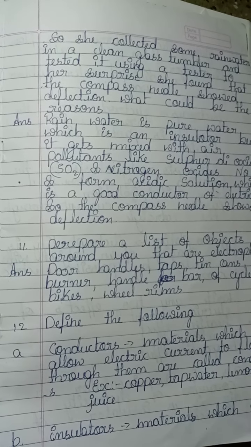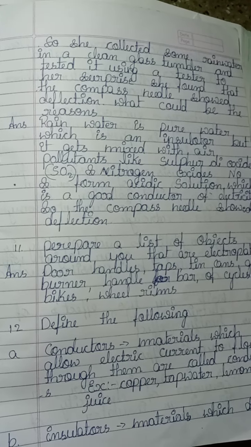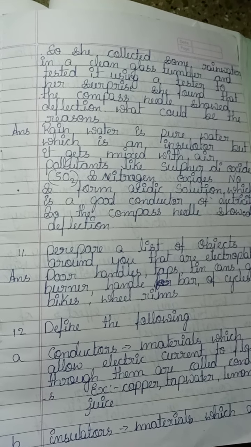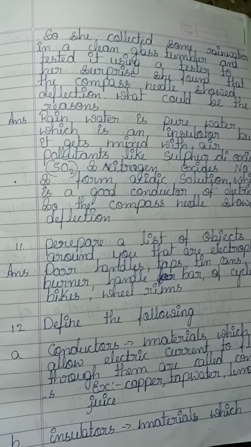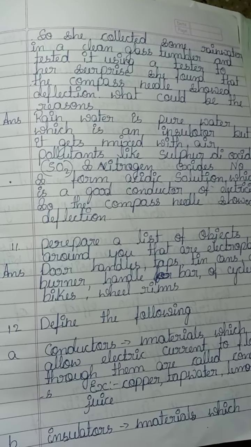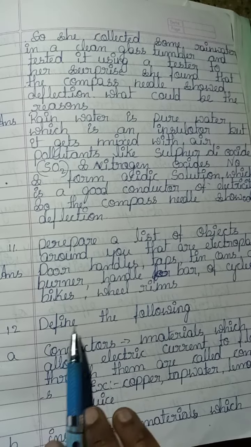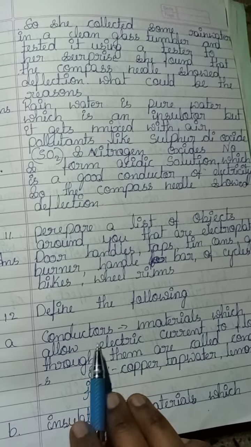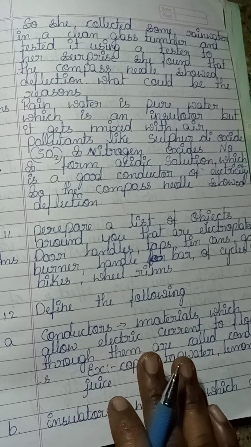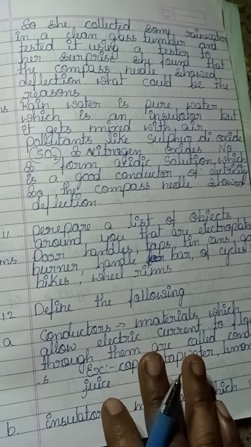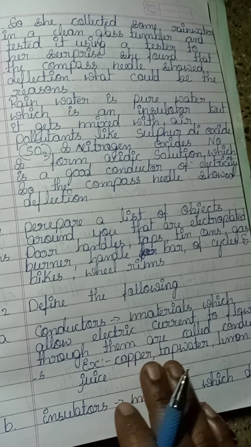The burner, the handle bar of a cycle, the bike handle also, we can see they are stylishly electroplated. Next, we are going to discuss some words. Define the following: conductor, insulator. Conductor means that substance which allows electric current to flow through them.